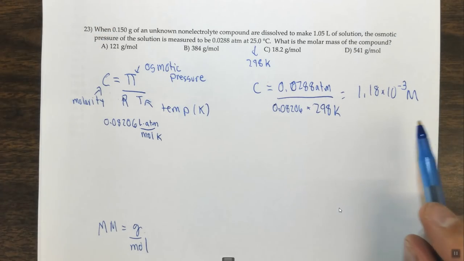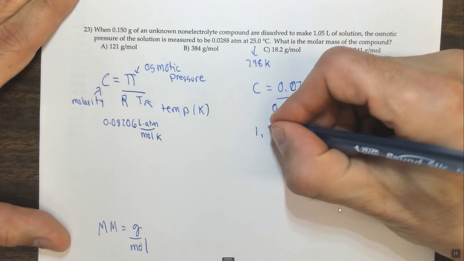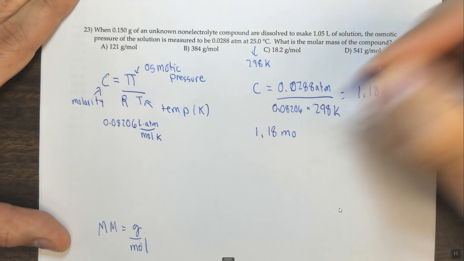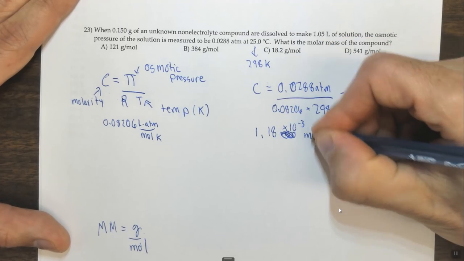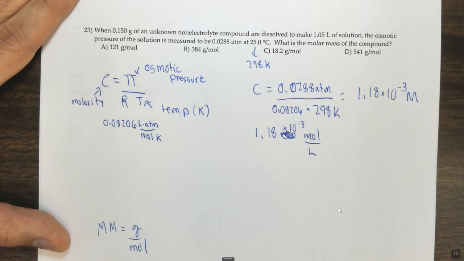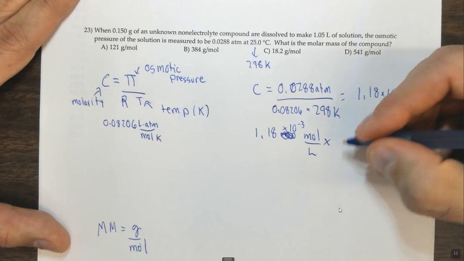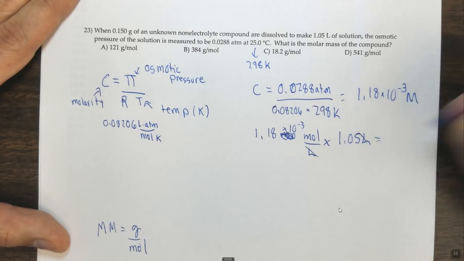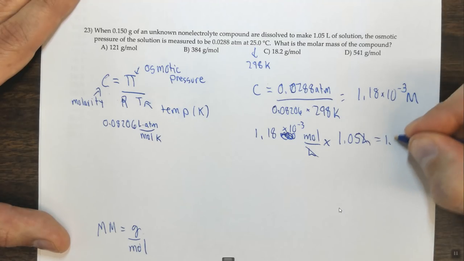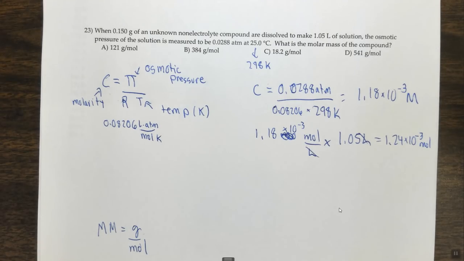And molar is moles per liter. So we have 1.18 times 10 to the minus 3 mole per liter solution. But we have 1.05 liters of it, so we can figure out how many moles are in that solution. If we take that and multiply by 1.05 liters, liters cancel out, and we know that there's 1.24 times 10 to the minus 3 moles of solute in this solution.